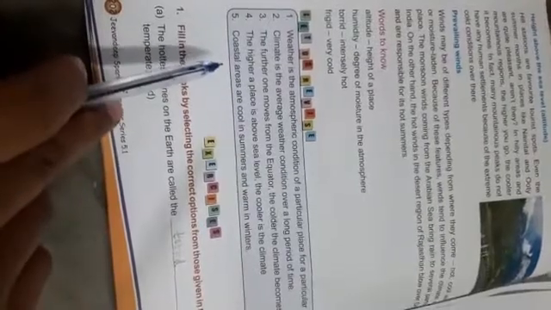5. Coastal areas are cool in summer and warm in winter. Okay kids, here the lesson revision is over. Now we are going to revise the exercise.